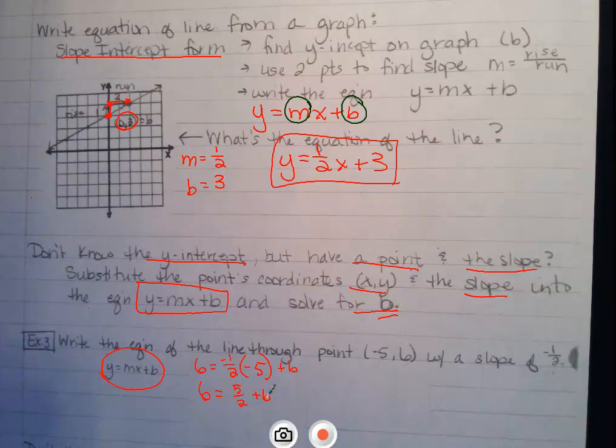5/2 might be easier if it was a decimal. We might be able to do that a little quicker. Oh, it's 2.5. Okay. So again, it doesn't matter. So it could be 6 equals 2.5 plus b. But some people really don't like fractions, and you can do either one. So what would you do next at this point?